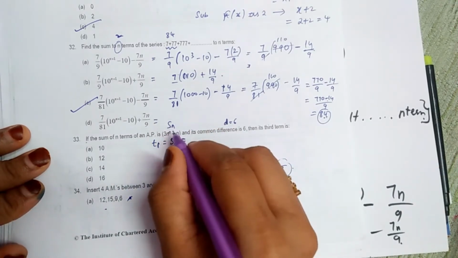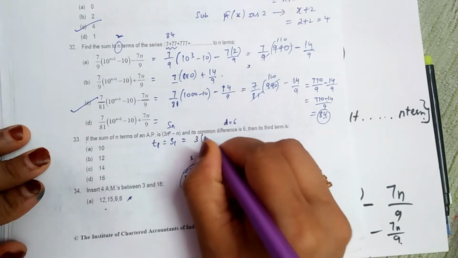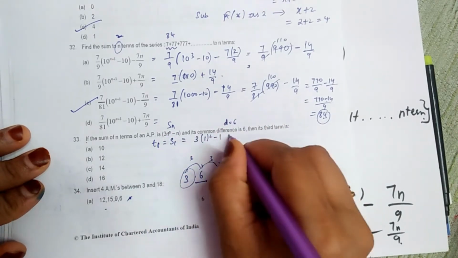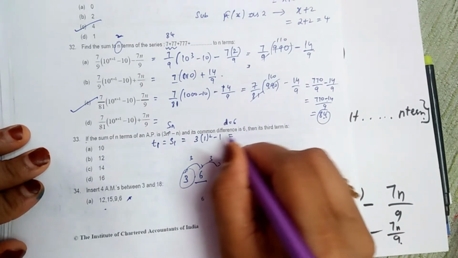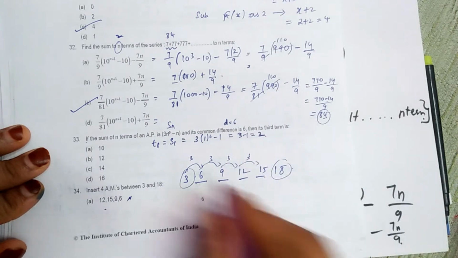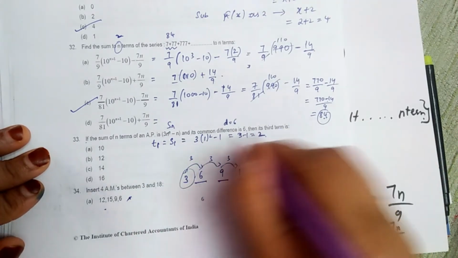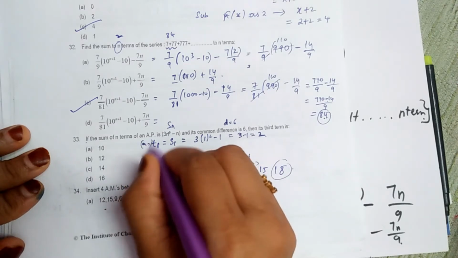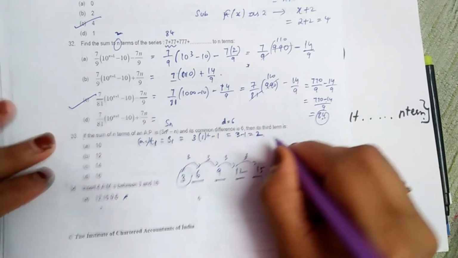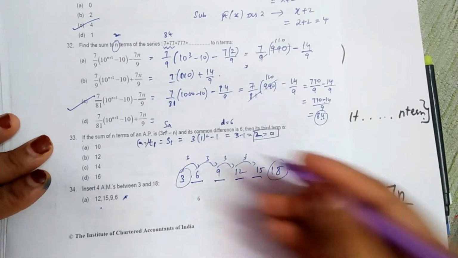In place of n, Sn will be taking 1 here. So 3 into 1 square minus 1. What is it? 3 into 1 square is nothing but 3, minus 1, it is 2. So herein we can say that our first term A, actually T1, is A, yeah? A is 2.